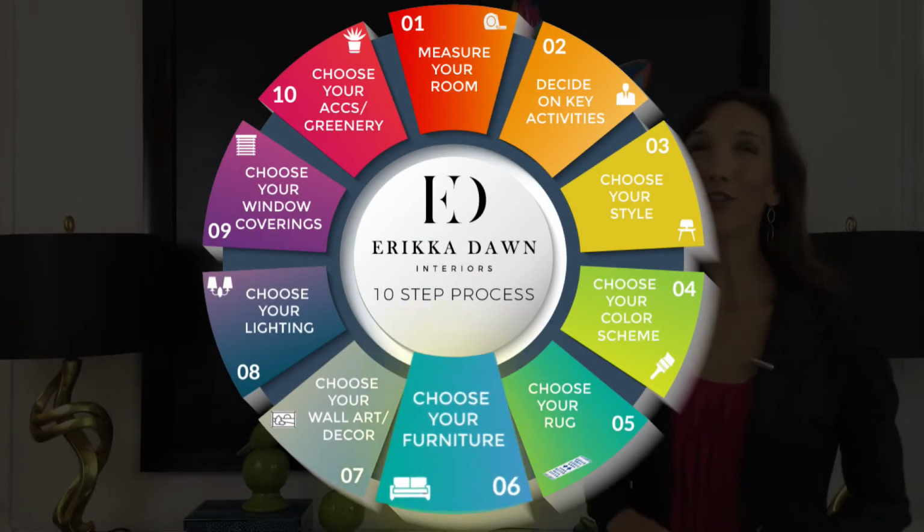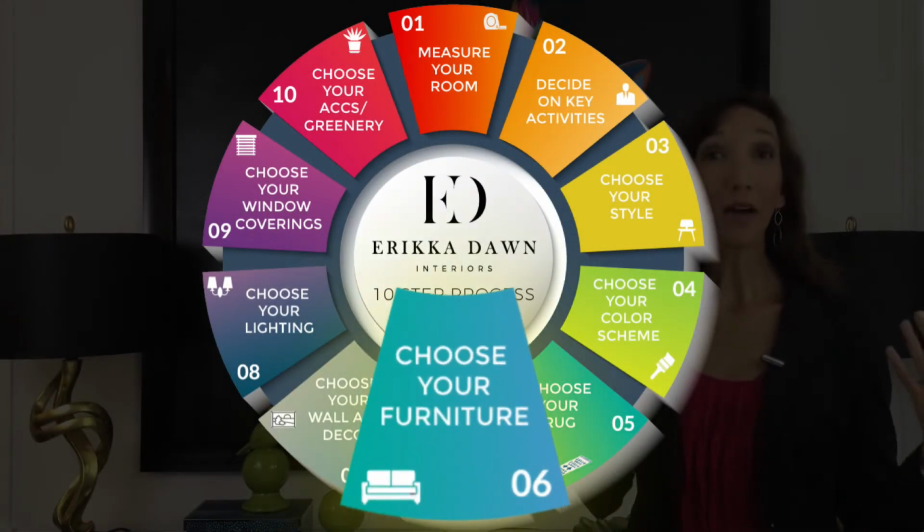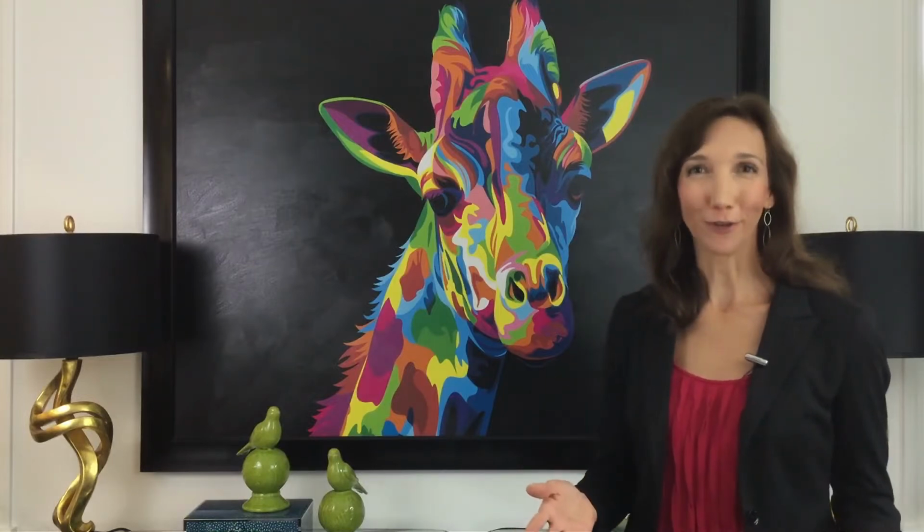Step 6, choose your furniture. You are now half of the way there to designing your own fantastic room. So let's move on to step 6, choosing your furniture.